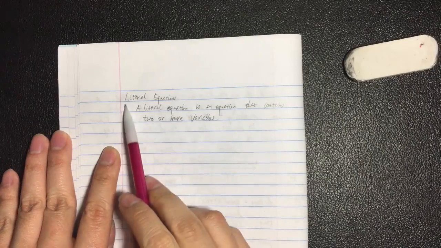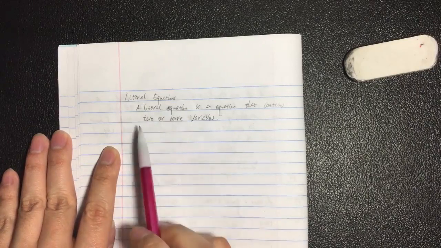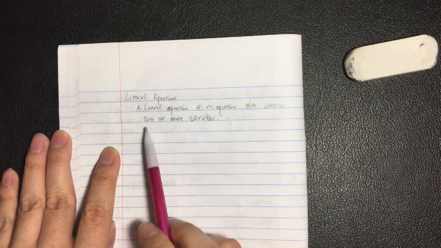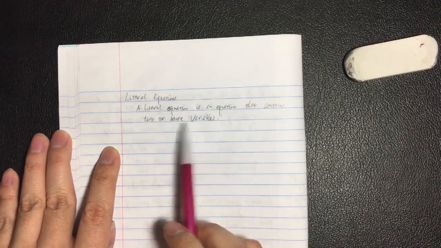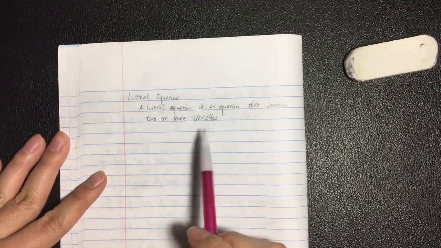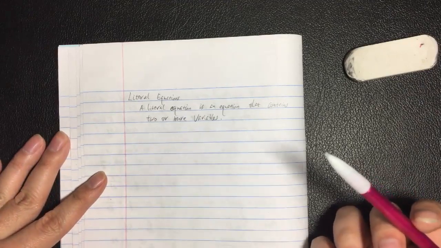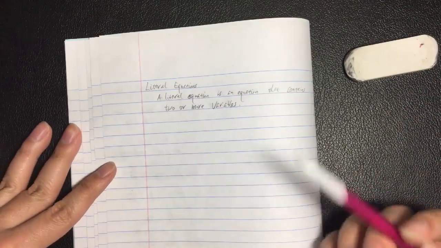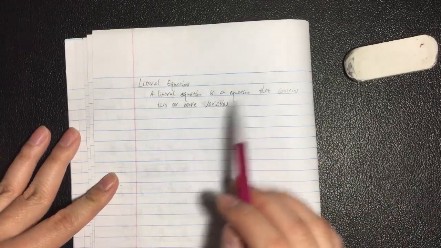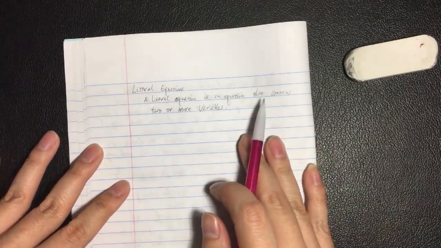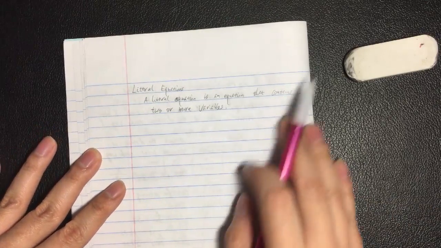Next, we'll study literal equations. A literal equation is an equation that contains two or more variables. If there are two or more variables, usually we try to solve for one of the variables. Variables are letters. That means the equation contains more than one letter. We try to solve for one of the letters.